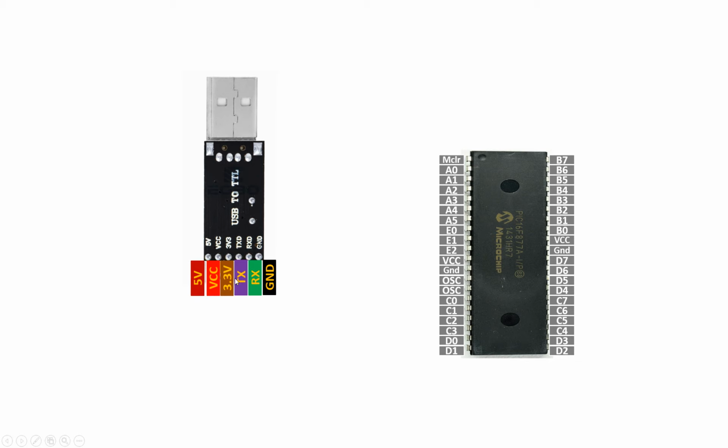Now guys, to connect this with the PIC, we would need the UART port of the PIC, but we are going to use the software serial library, so we can turn any pin into a UART port. So what I do is, first of all, I connect the ground of the USB to TTL device with the ground of the PIC like this.